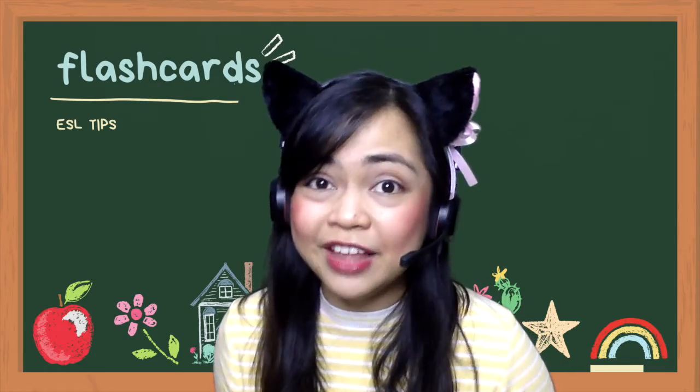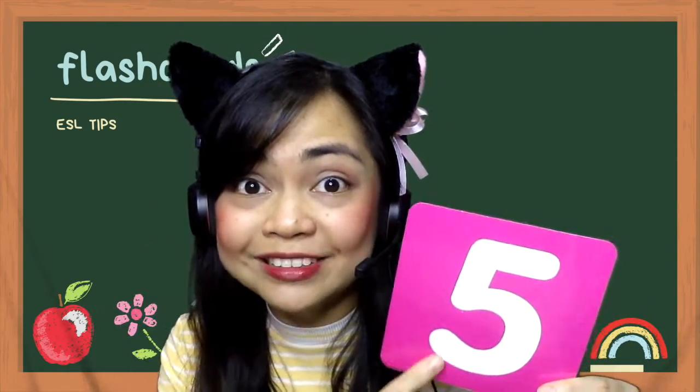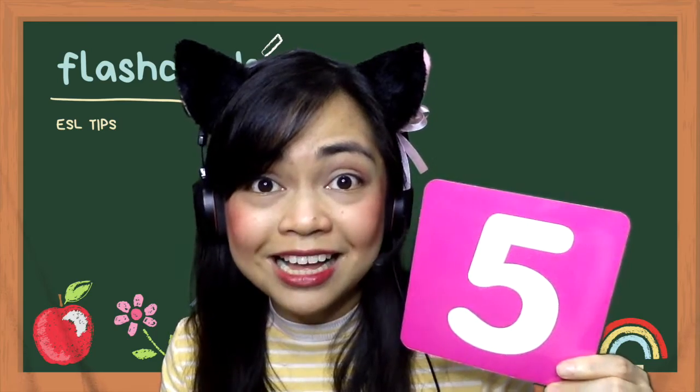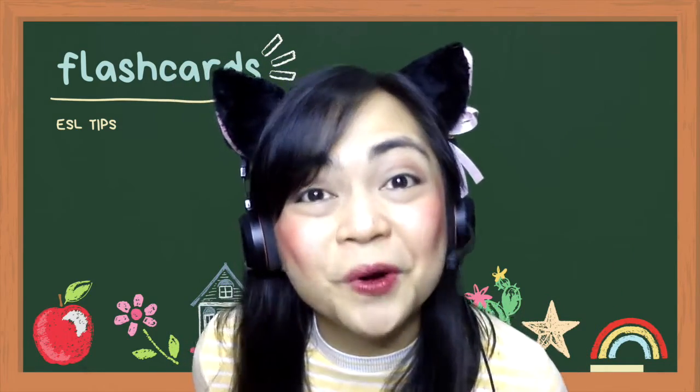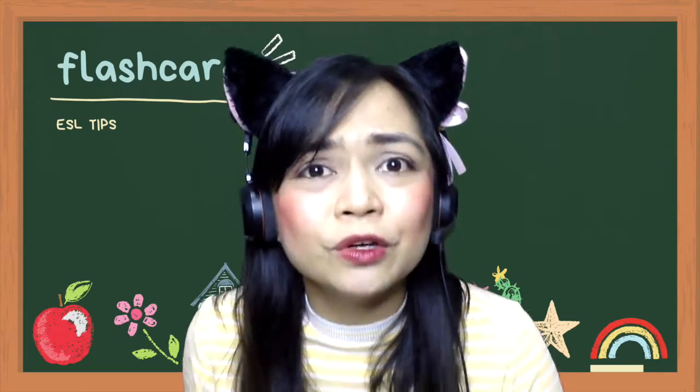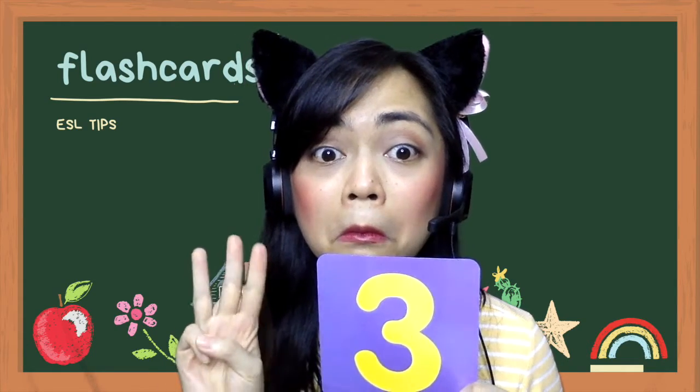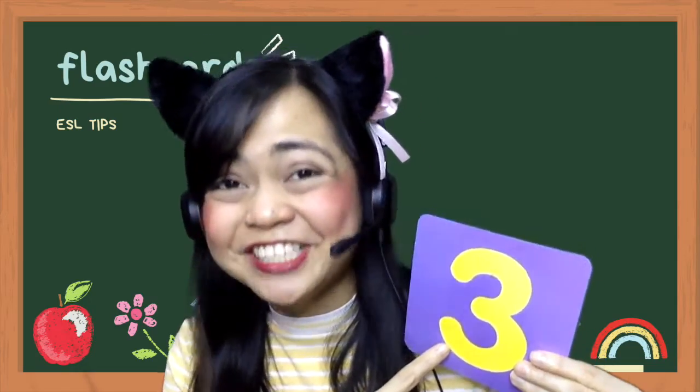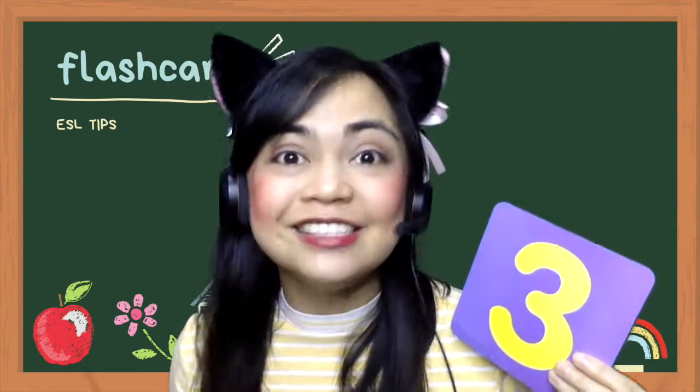Why not show your flashcards? Are you 5 years old? Five? Therefore, you become more understandable. And of course, when you're asking your students to count, or you're asking the questions, how many apples are there? How many? Three. You see, your flashcards eventually become your best friend because it's one of the best teaching aids for us ESL teachers.